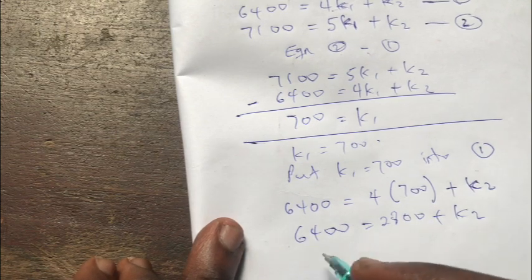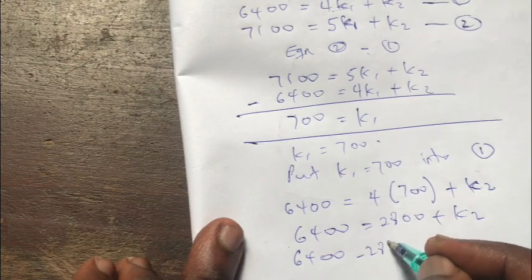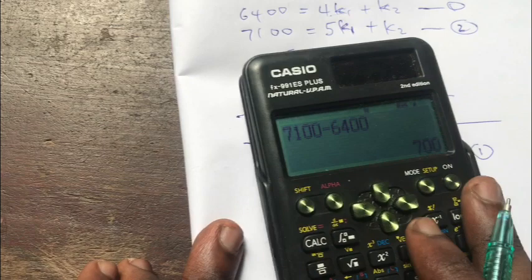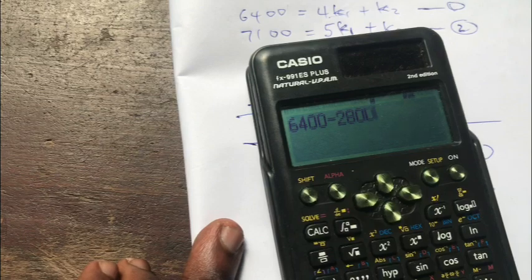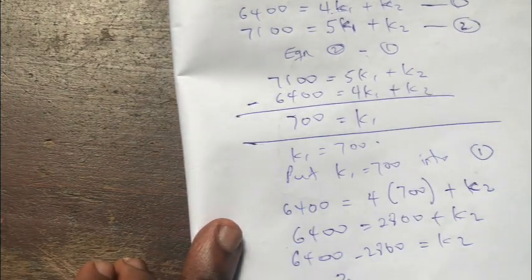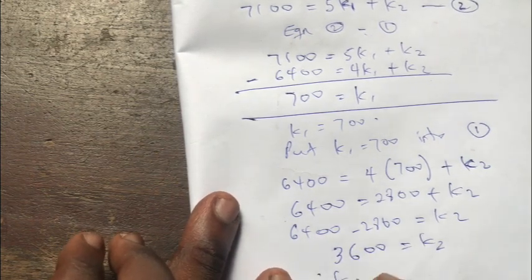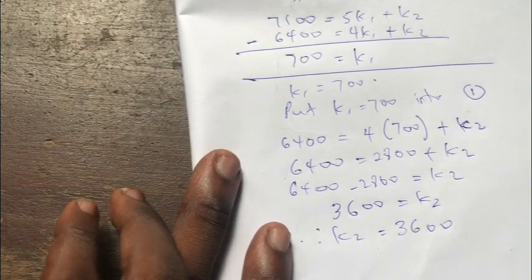Now let's group like terms. 6400 will cross to be minus 2800 equals K2. 6400 minus 2800, you're going to get 3600. So 3600 equals K2. Therefore, K2 is 3600.